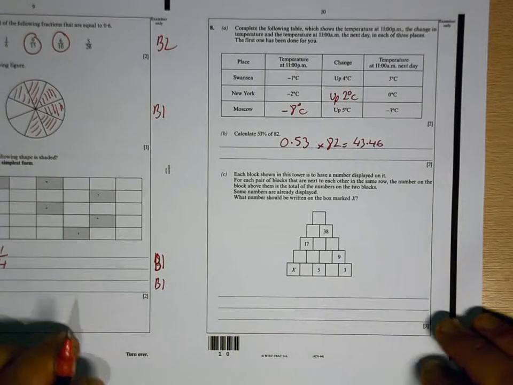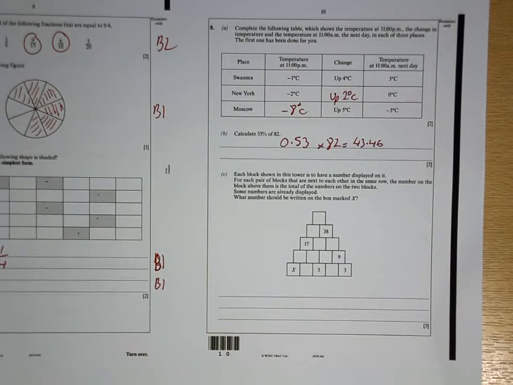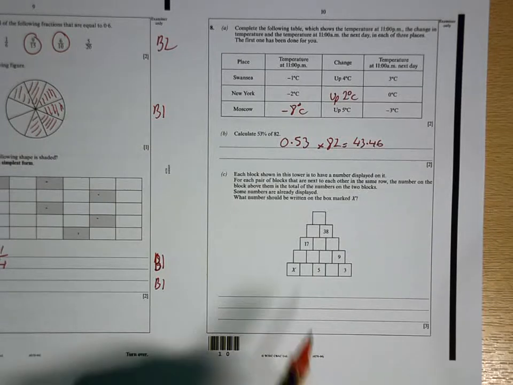And then 8C. Each block shown in this tower is to have a number displayed on it. For each pair of blocks that are next to each other in the same row, the number on the block above them is the total of the numbers on the 2 blocks. Some of the numbers have already been displayed. What number should be written on the box marked X?